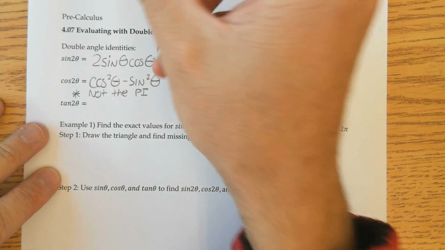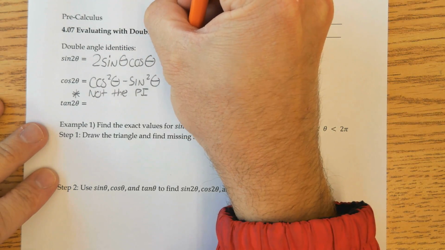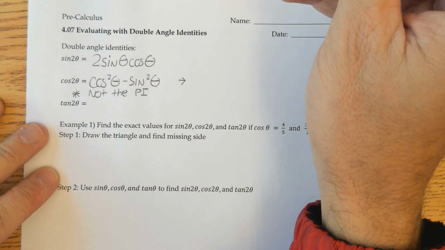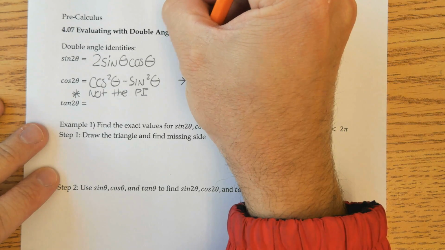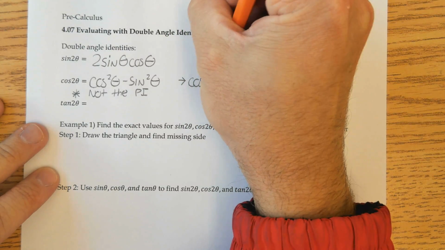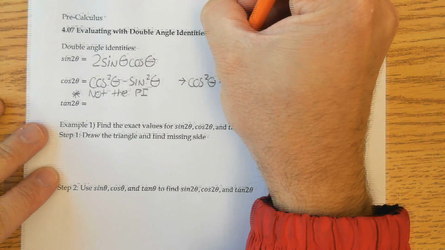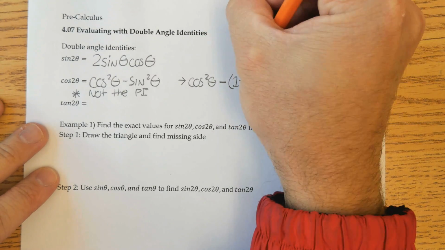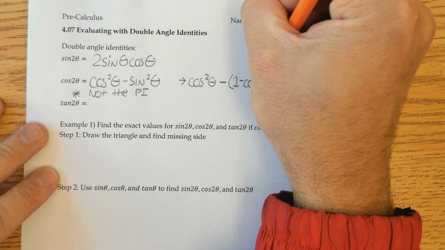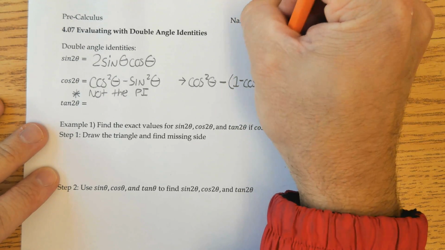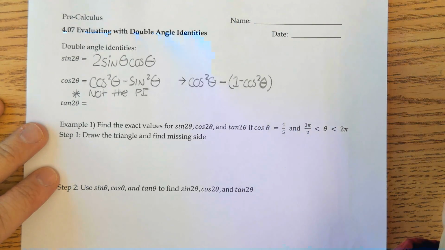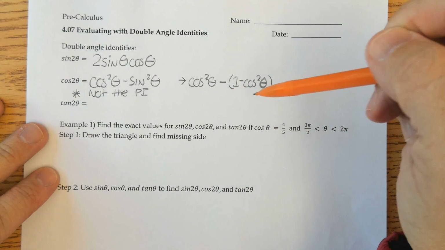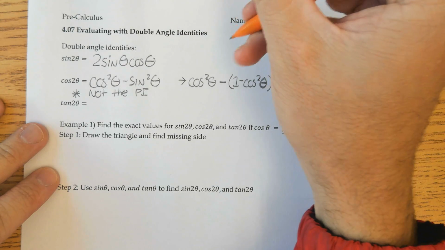Although we can come up with 2 more identities based off our original identity because of Pythagorean identities. What we're going to do is rewrite this out: cosine squared theta minus, and where there's a sine squared theta this time around, I'm going to replace that with 1 minus cosine squared theta, because sine squared theta as a Pythagorean identity equals 1 minus cosine squared theta.